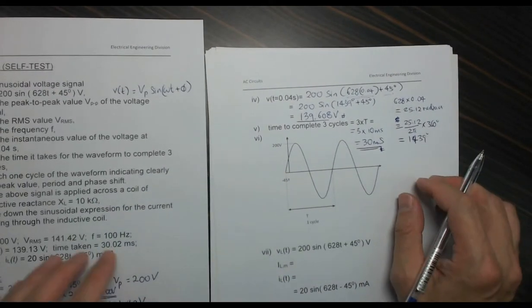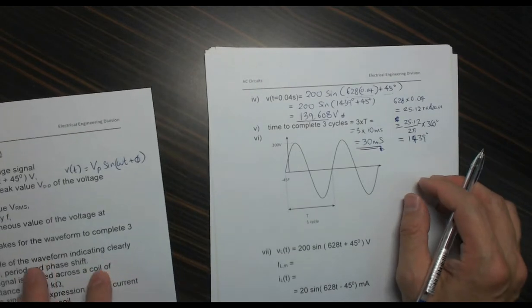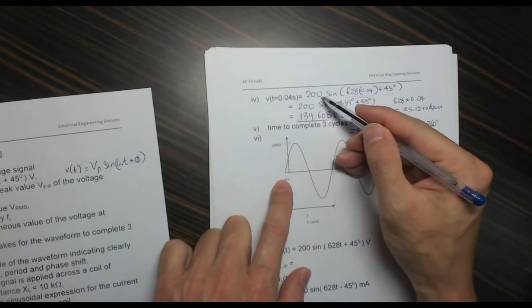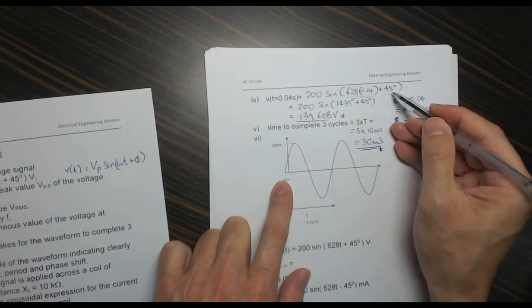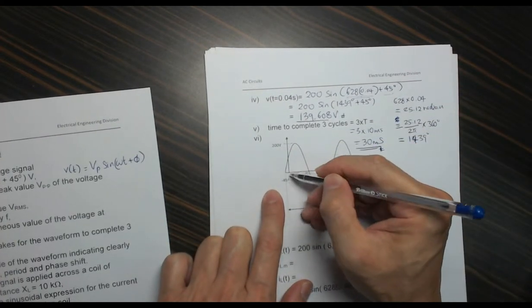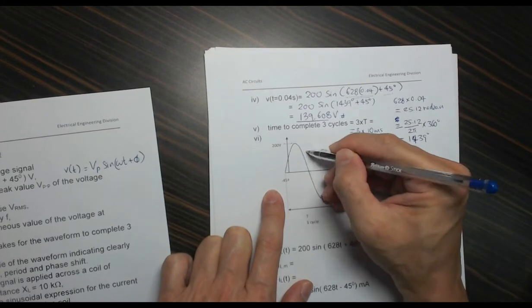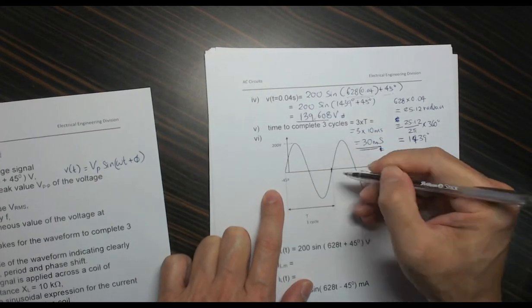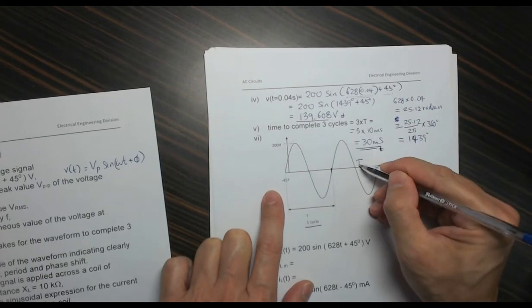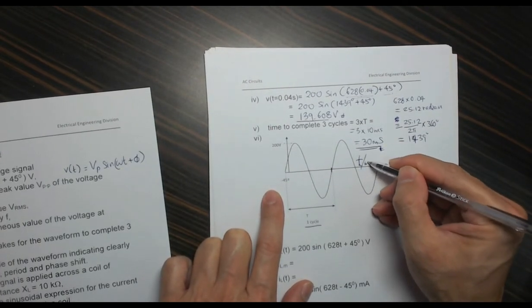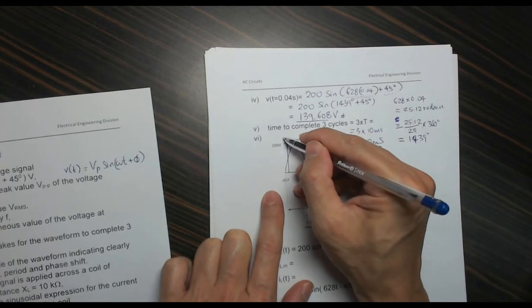And we are asked to draw the waveform. So the waveform will be 200 maximum, and because there's a plus 45, that means it starts earlier, so this is the waveform. T here is 1 cycle, so I will draw this, that this is time in milliseconds, this is V in volt.